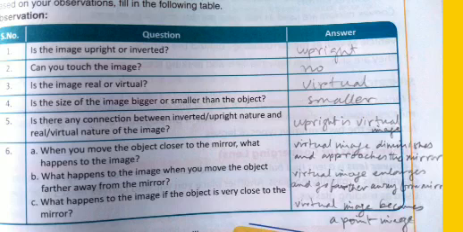When you move the object closer to the mirror, what happens to the image? The virtual image diminishes in size and comes closer to the mirror. What happens to the image when you move the object farther away from the mirror? The virtual image increases in size and it goes farther away from the mirror. What happens to the image if the object is very close to the mirror? The virtual image diminishes to a point image.